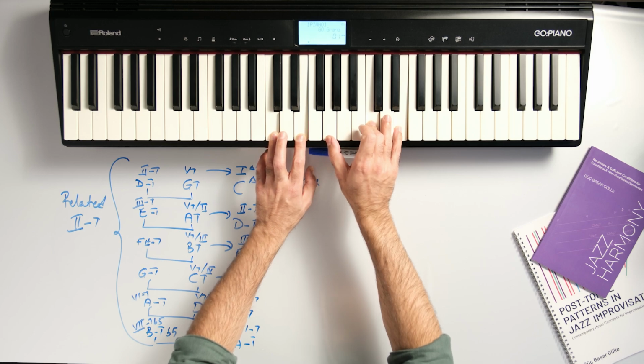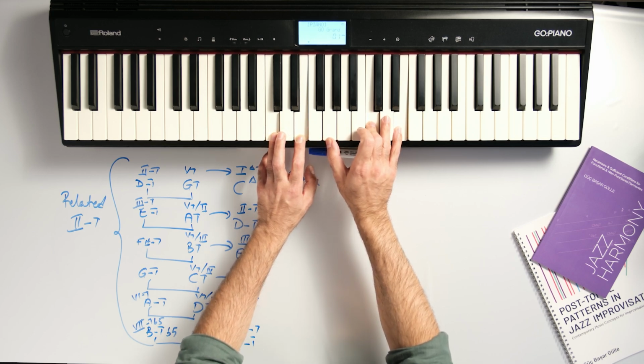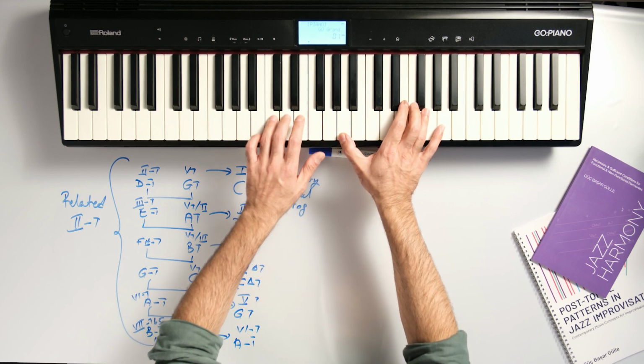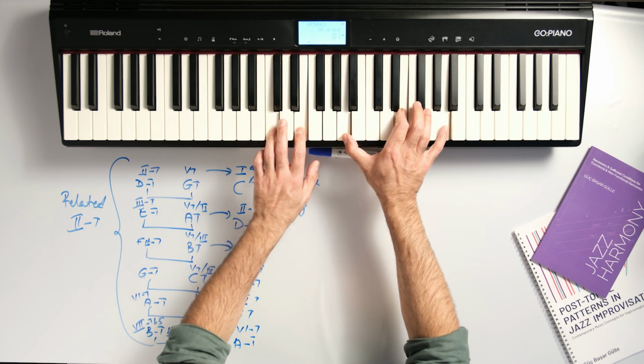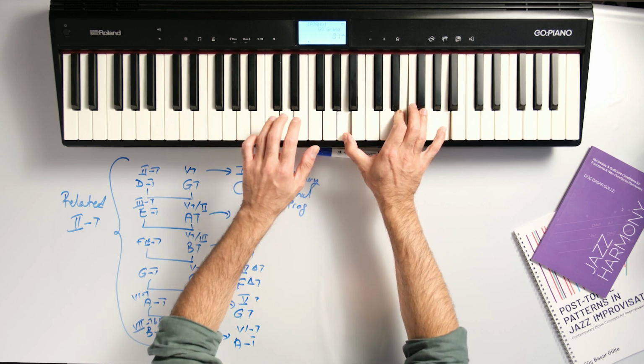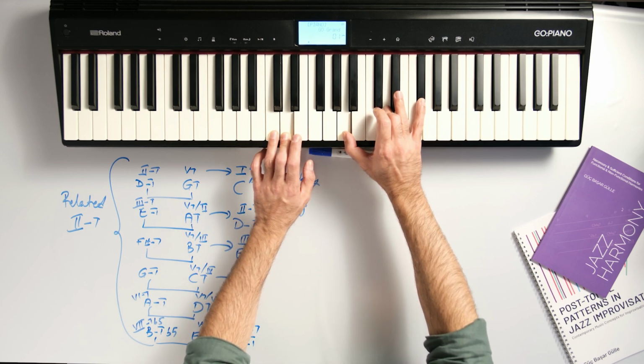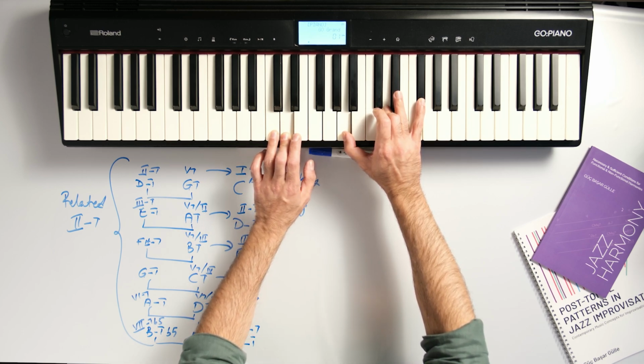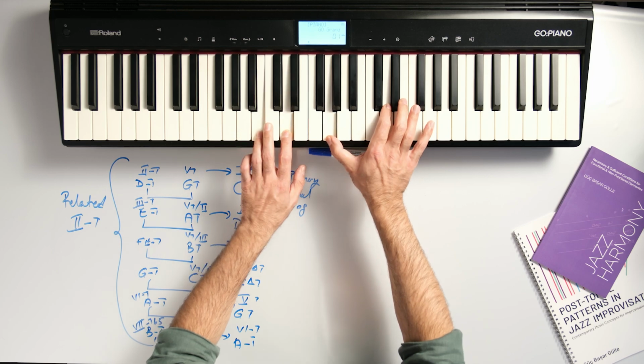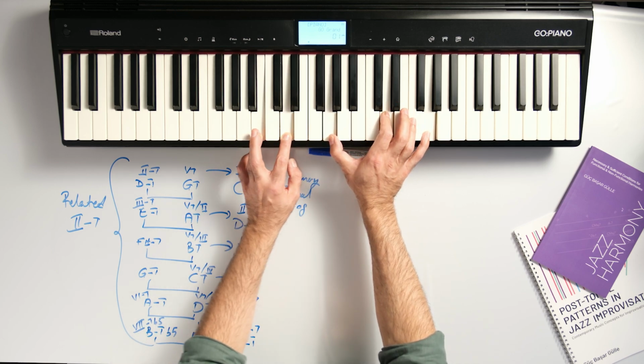yes. Then after that chord, expansion starts to move on to A minor. Then D dominant 7. Yes, this is the related 2-5-1 relationship and the resolution. Then this is the G dominant.